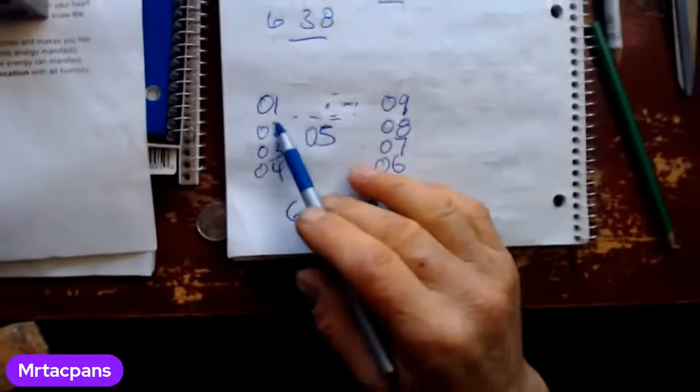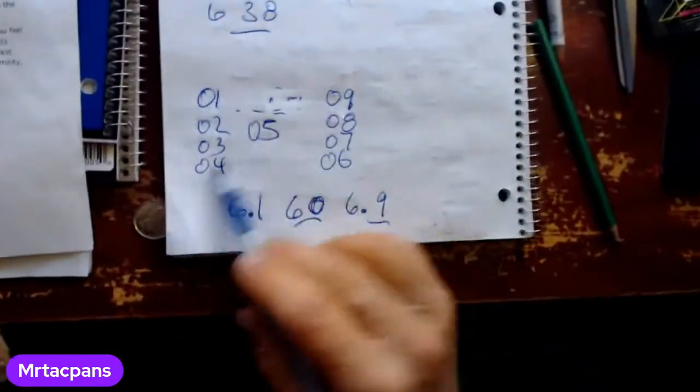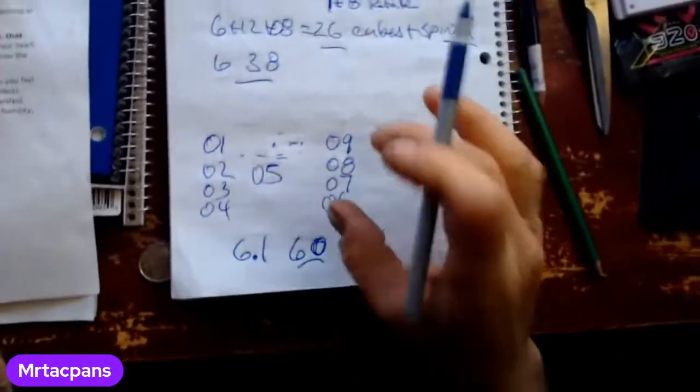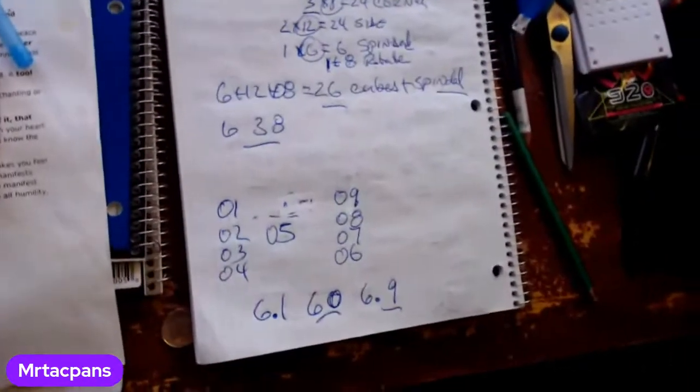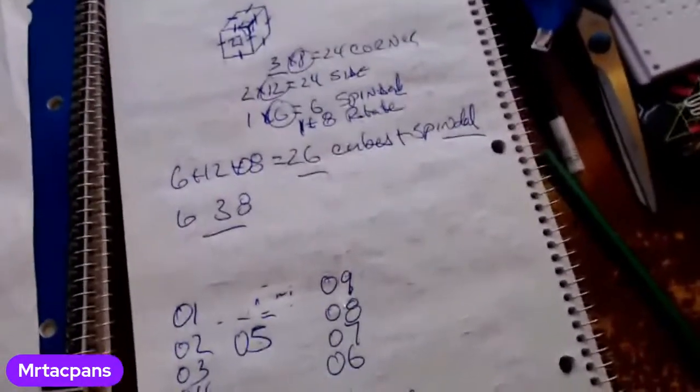Now, what you got to know is that these are all zeros. So this is the count. And you have to know that in French, look up the French language. We're going to do this here. How to say 70 in French.